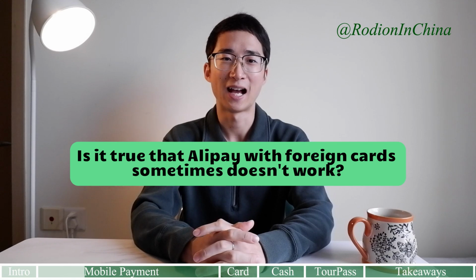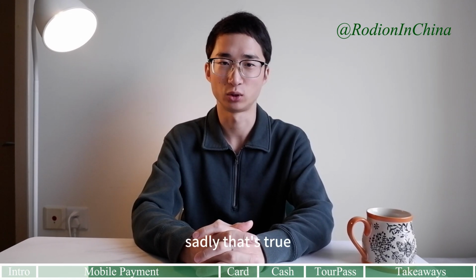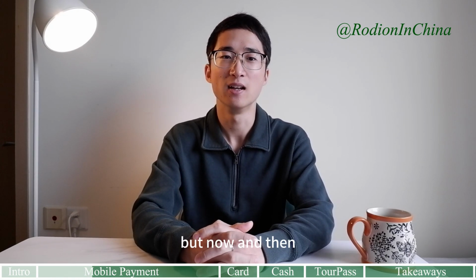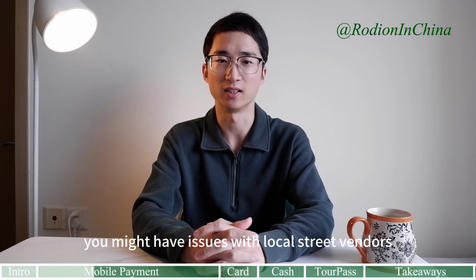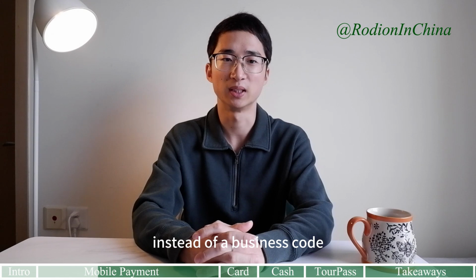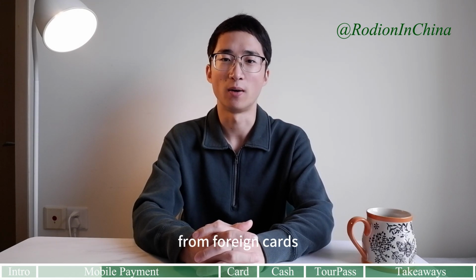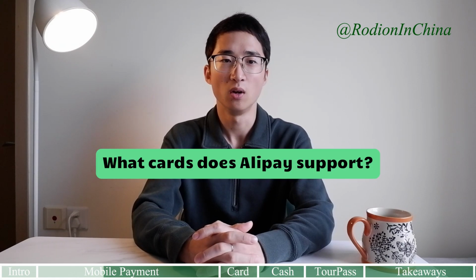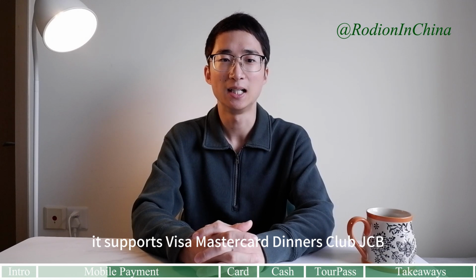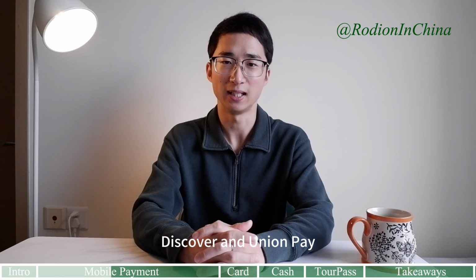Is it true that Alipay with foreign cards sometimes doesn't work? Sadly, that's true. This method works for most mainstream businesses, but now and then, you might have issues with local street vendors. It's because their QR code is a personal code instead of a business code, or they have not activated the function of receiving money from foreign cards. And what cards does Alipay support? It supports Visa, MasterCard, Diners Club, JCB, Discover, and UnionPay.